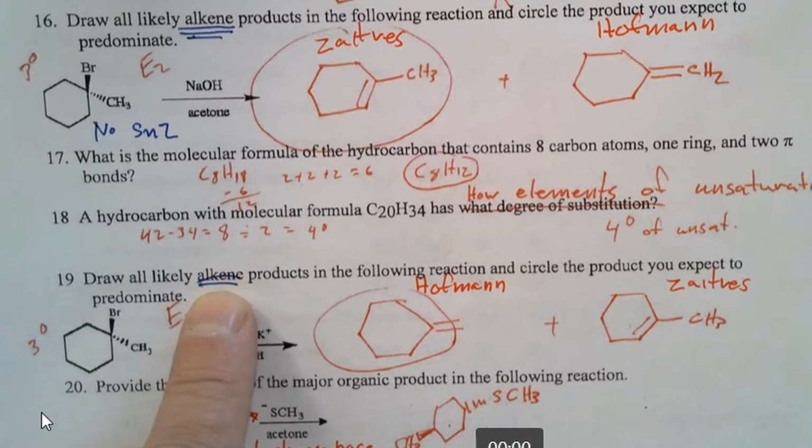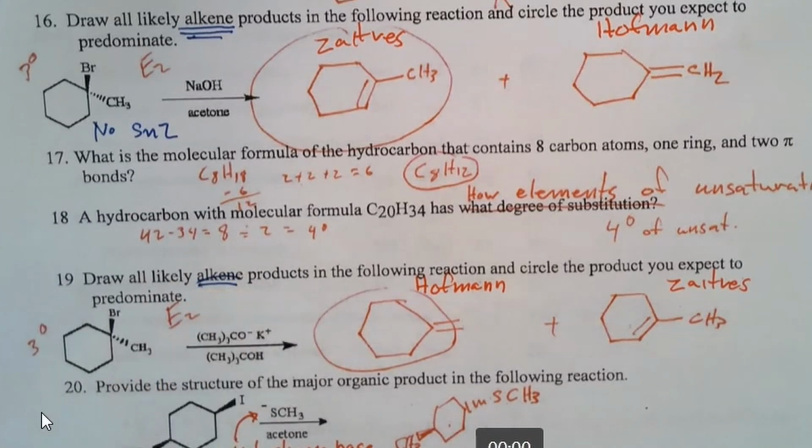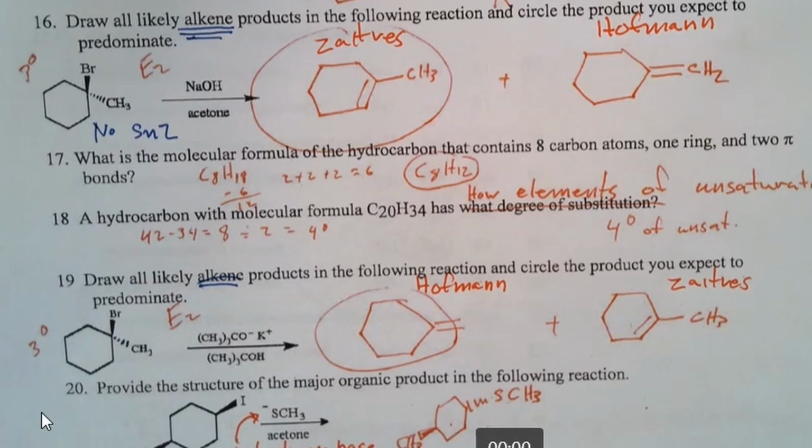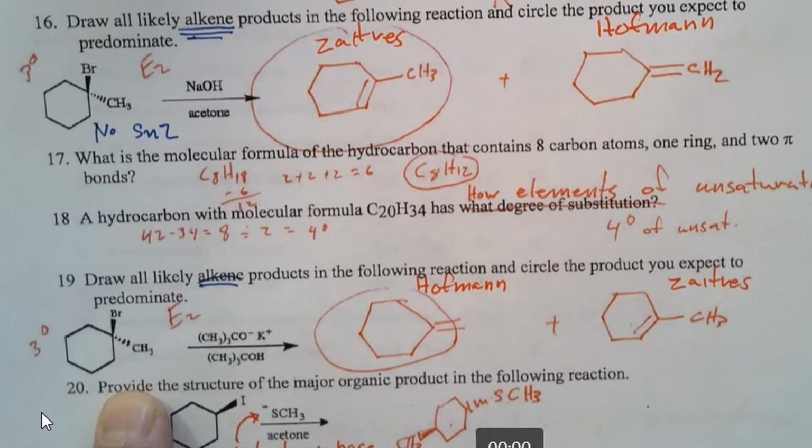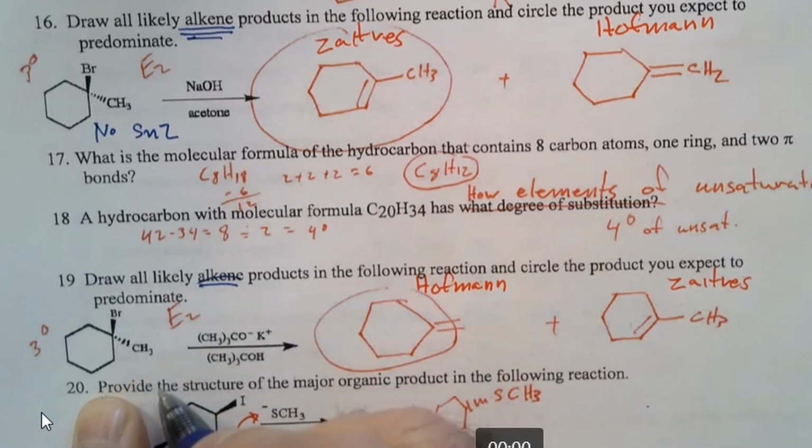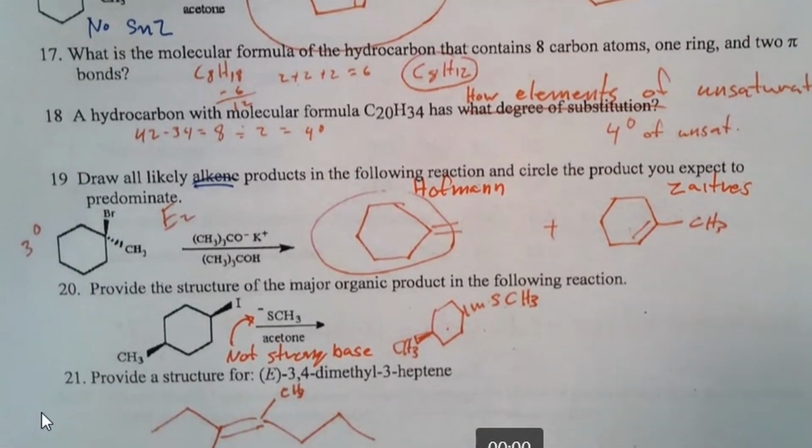Alright, here's the same thing. You wanted to react this alkyl halide and not give me any substitution products. However, tertiary alkyl halides do not undergo SN2. So this one's bulky. The base pulls a hydrogen off of here, and you get the Hofmann product.